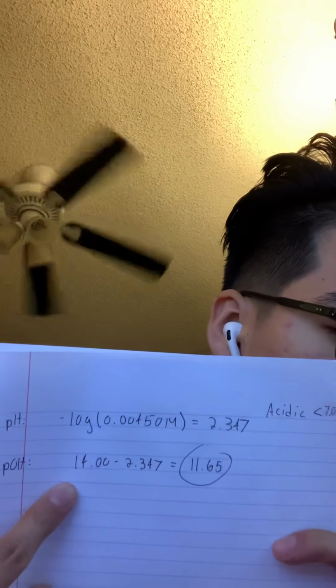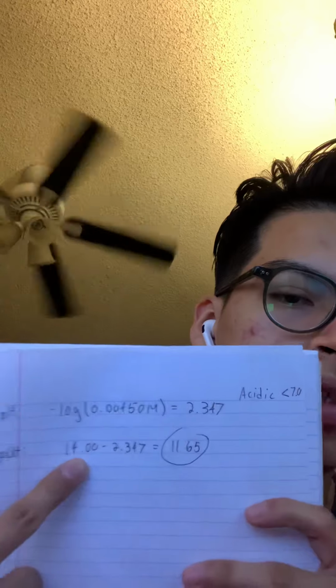Next, I'm calculating the pOH. And it's very simple. The way that we calculate that is pH plus the pOH is equal to 14. So I can just do 14 minus the pH of 2.347. And that difference is going to give us the pOH. So for the pOH, the 14 minus the pH is going to give us 11.65 as our pOH.